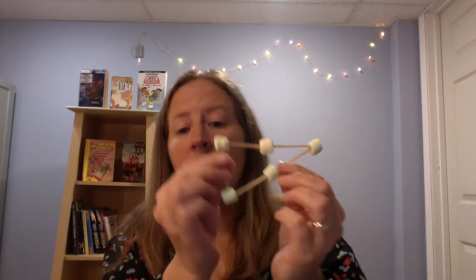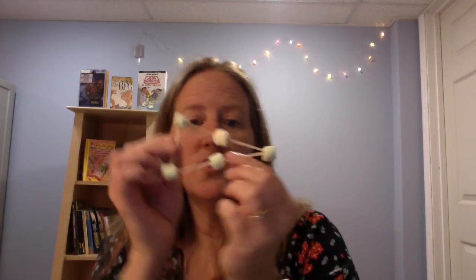There can be different looking isosceles triangles, of course. This is an isosceles triangle. Well, of course, this is the same exact triangle that I've been using. But one thing we could do to have a differently shaped isosceles triangle would be to add more toothpicks.